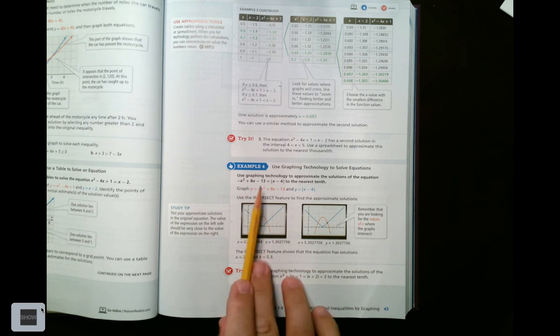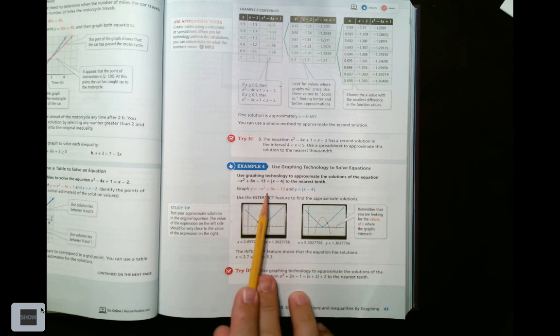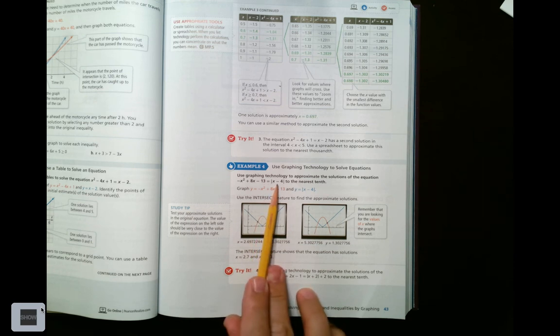But as of right now, since we're not in front of each other and we have technology, we might as well use it, right? So this is saying use graphing technology to approximate the solutions to the equation, negative x squared plus 8x minus 13 equals the absolute value of x minus 4. And they want you to approximate it to the nearest tenth, so basically one decimal place. The x squared function, they're representing it in red. The absolute value function, they're representing it in blue.